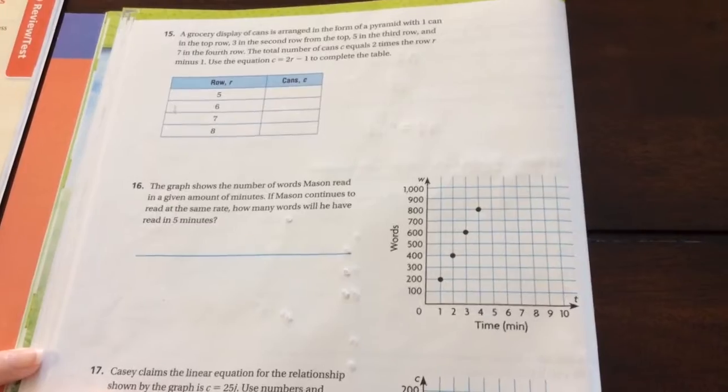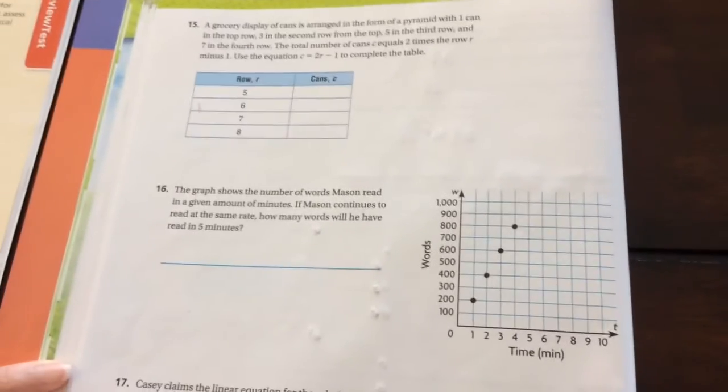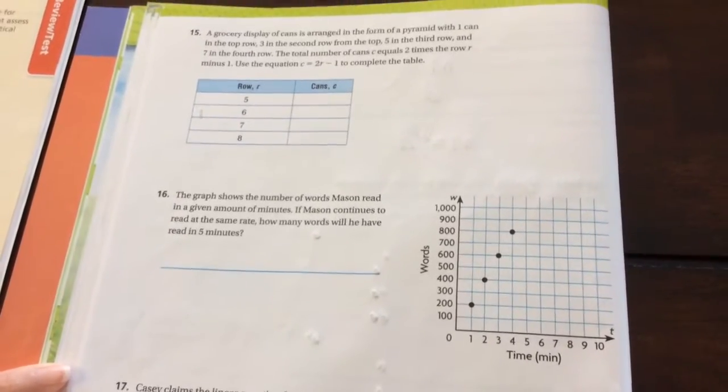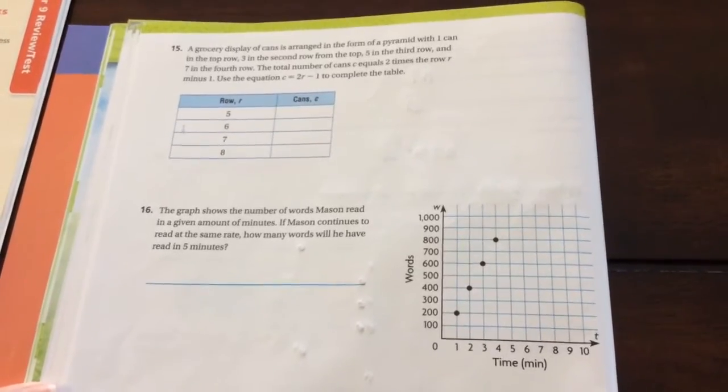Okay, number 15. A grocery display of cans is arranged in the form of a pyramid with 1 can in the top row, 3 in the second row from the top, 5 in the third row, and 7 in the fourth row. The total number of cans C equals 2 times the row R minus 1. Use the equation C equals 2R minus 1 to complete the table.